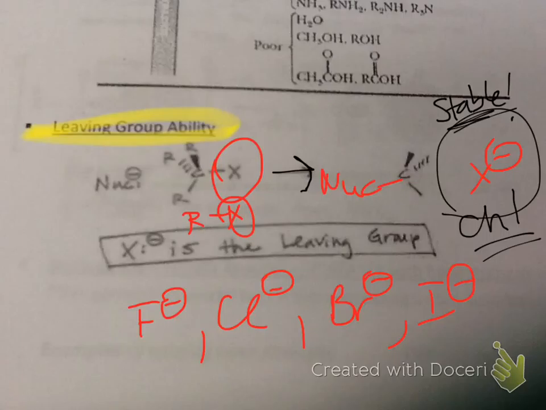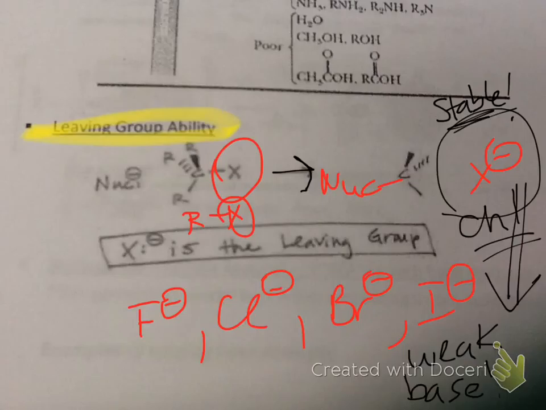And when we say stable anion, basically what we mean is we want a weak base. Weak bases are stable. Strong bases, like hydroxide, I know that's not a halide, but that would be a horrible leaving group. It's very reactive.